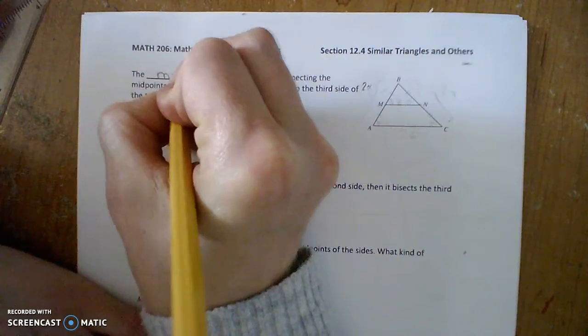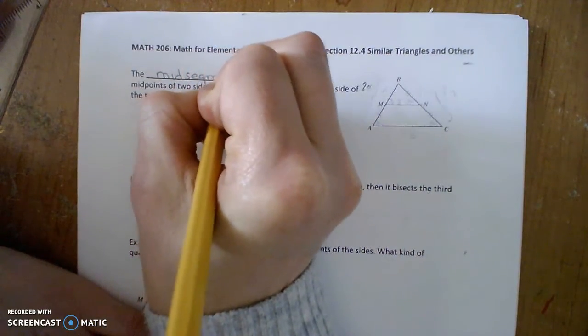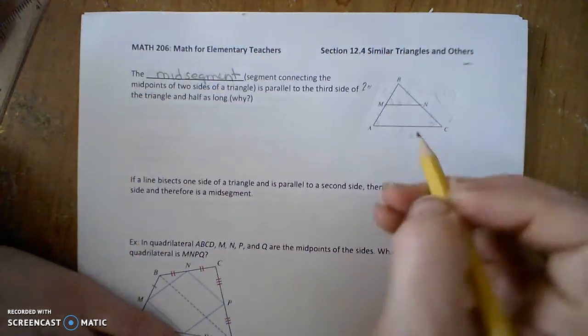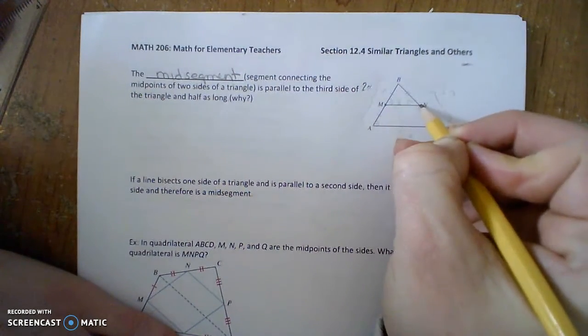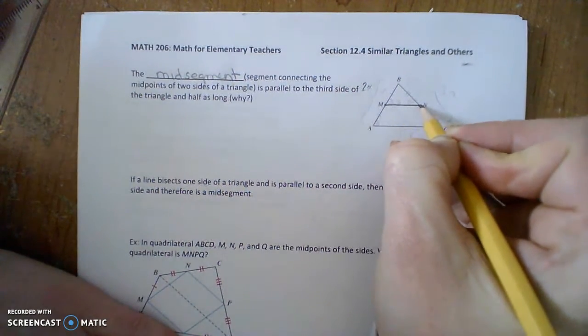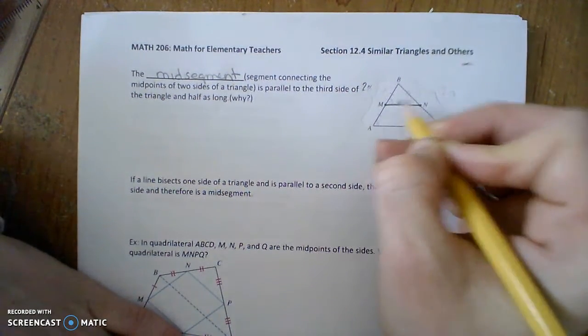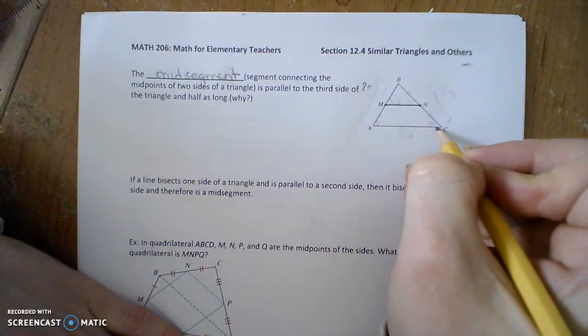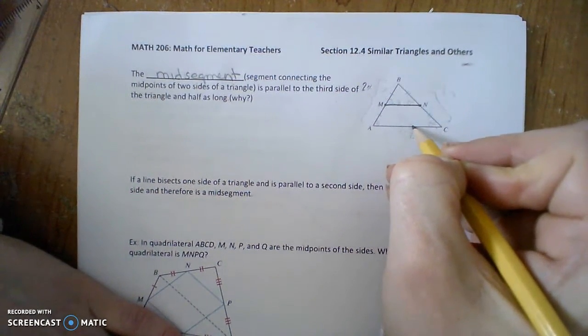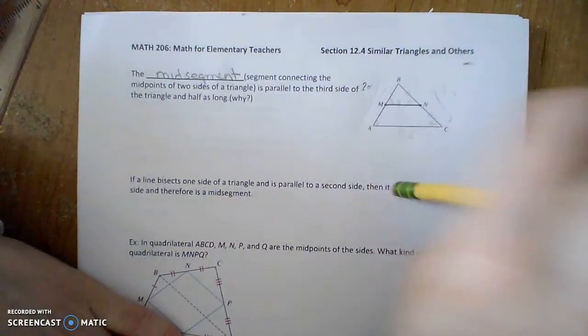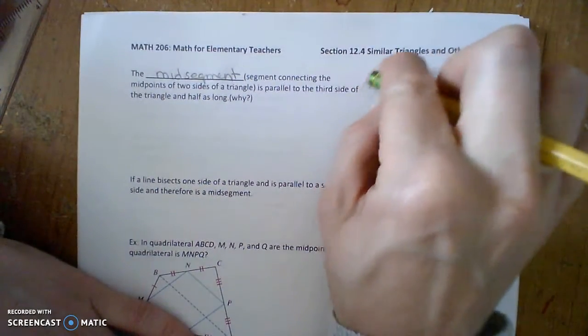The mid-segment of a triangle is a segment that connects the midpoint on one side of the triangle to the midpoint on the other. So it turns out that that segment is parallel to the third side of the triangle and is half as long as that third side of the triangle. So why is that? Let's go through thinking about why that would be.